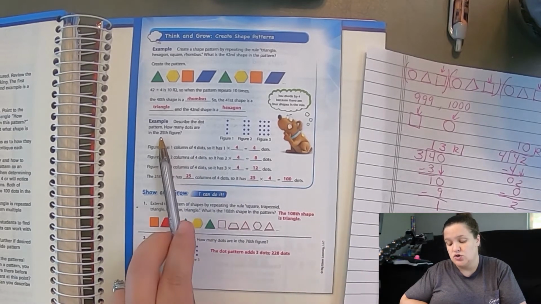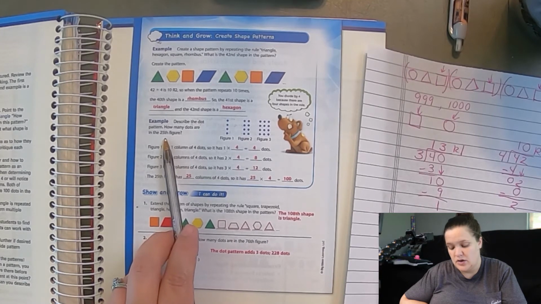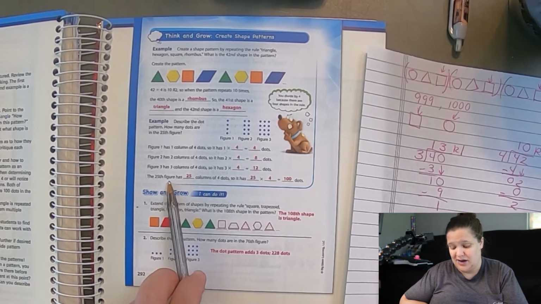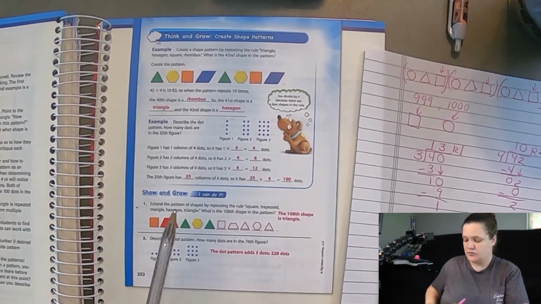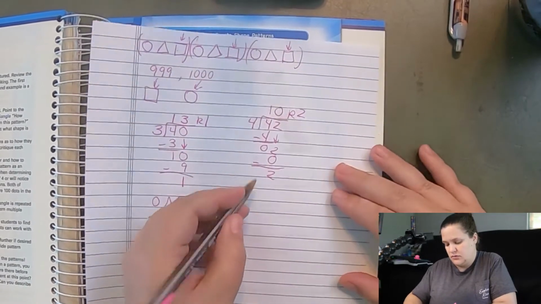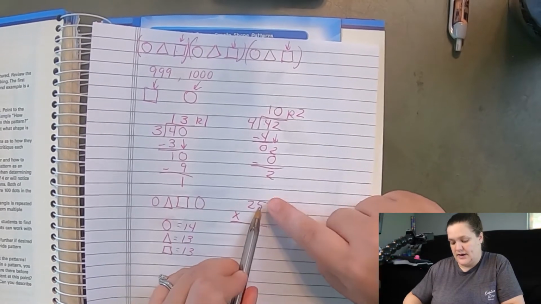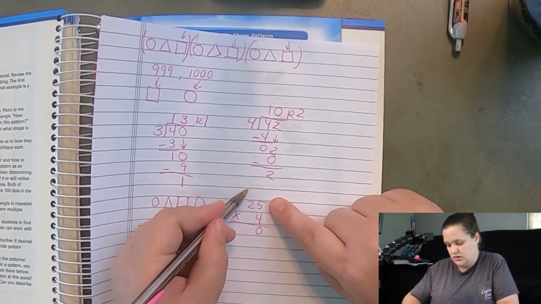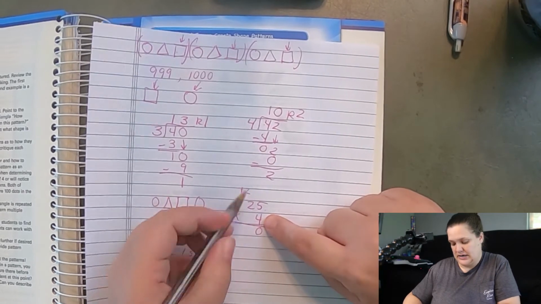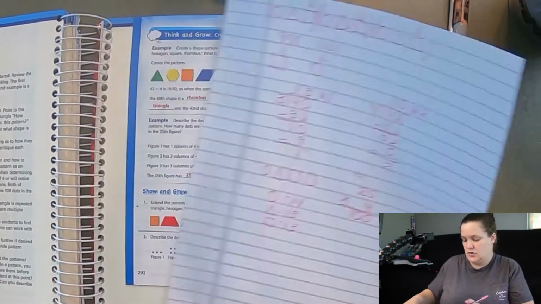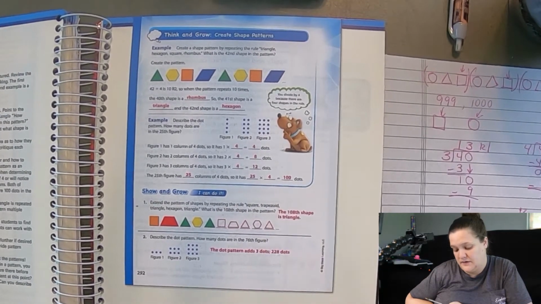So if we want to know what the 25th figure is going to look like, well, we know that the 25th figure has 25 columns of 4 dots. So we're going to do 25 times 4. 4 times 5, 20, carry our 2. 4 times 2 is 8, 9, 10. So there are going to be 100 dots in the 25th figure.